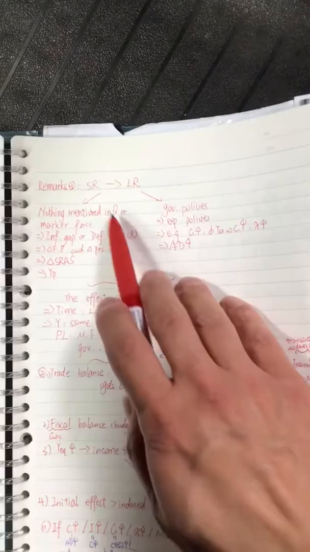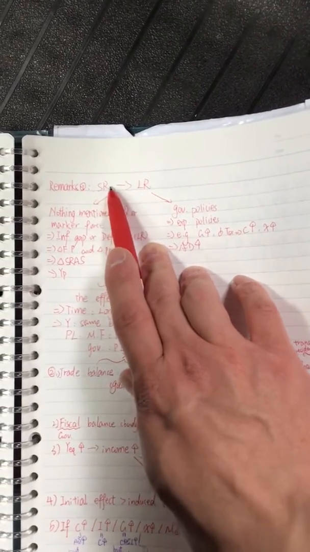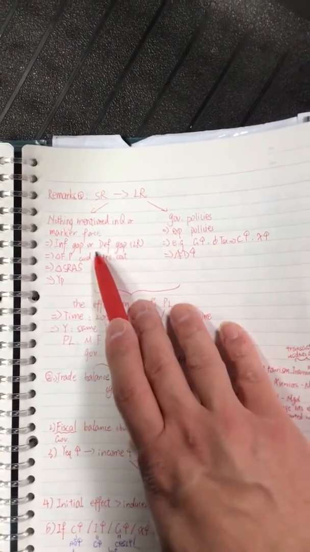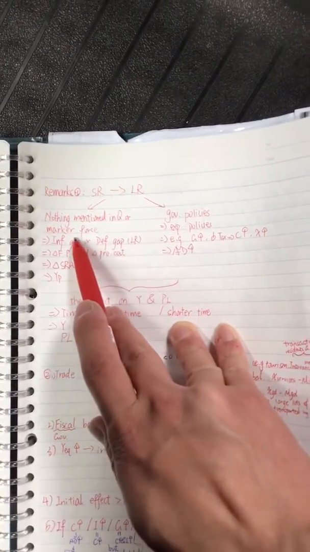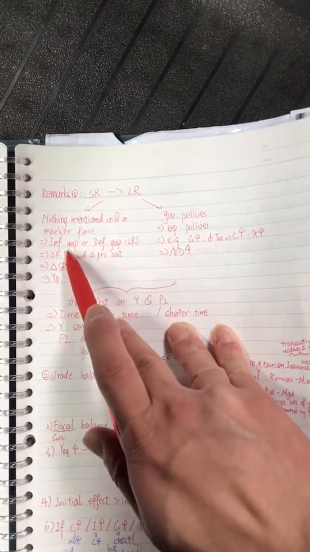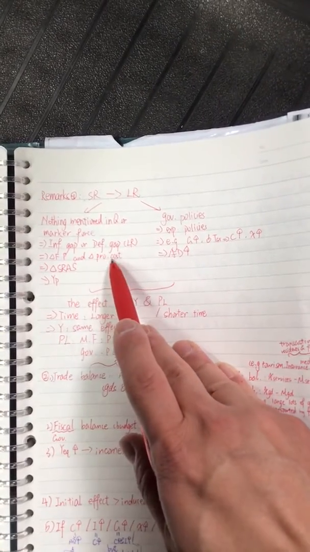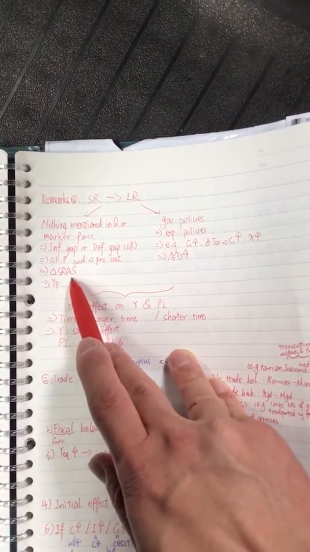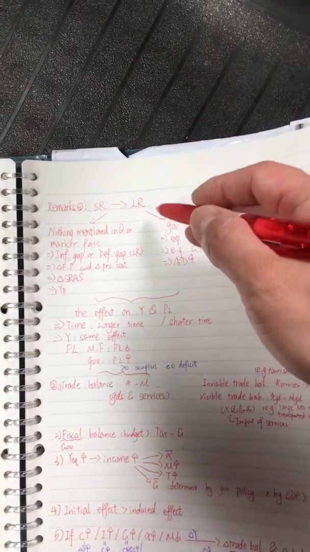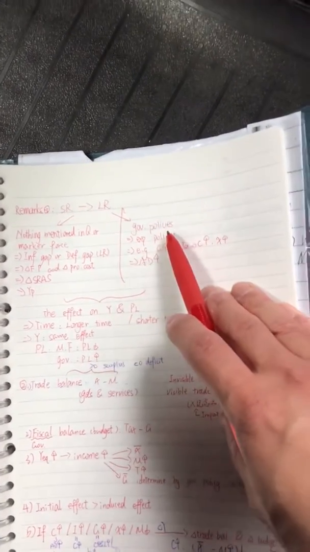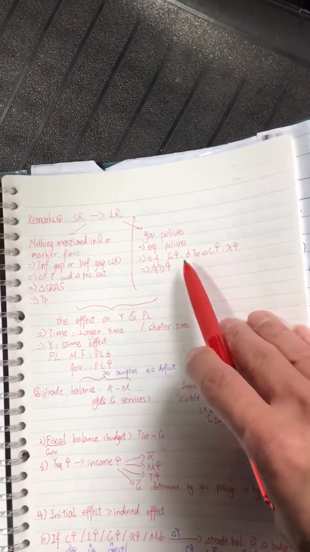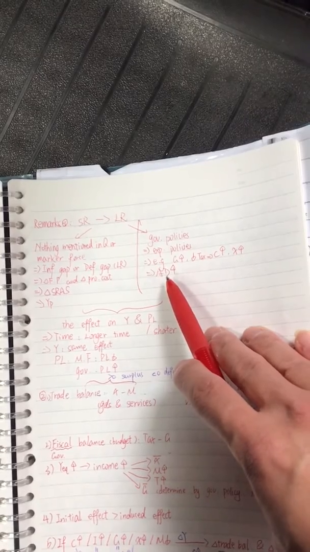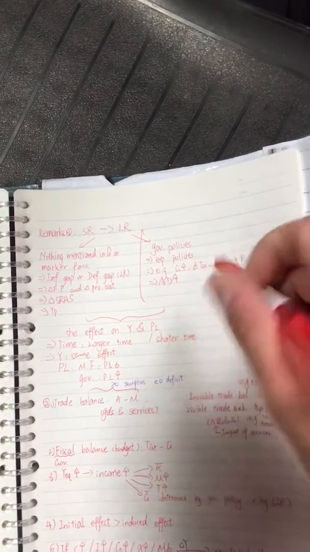So then we have also the remarks on the adjustment from short run to long run. As I share, if the question does not mention anything, then we just assume it is through the market force. Then there will be adjustment in the factor price, production cost, and through the short run AS. But if the question says that it will adjust by the government policy, that means it will change the G or taxes.